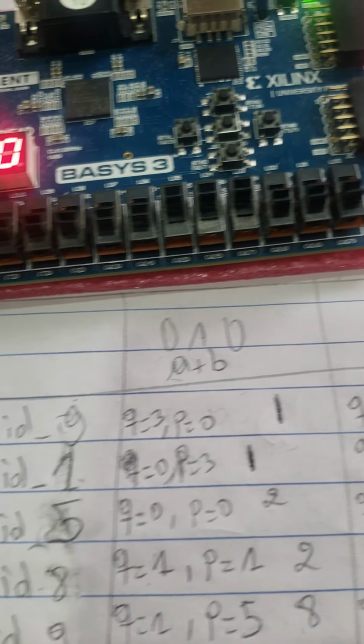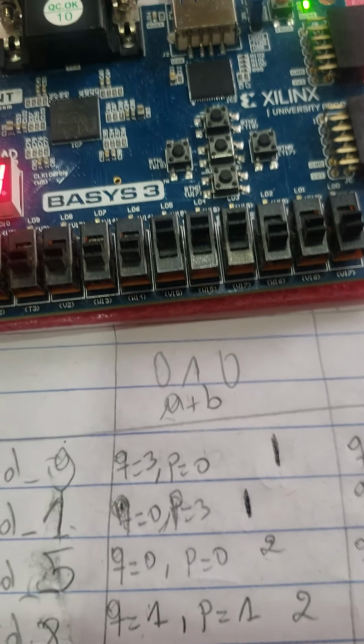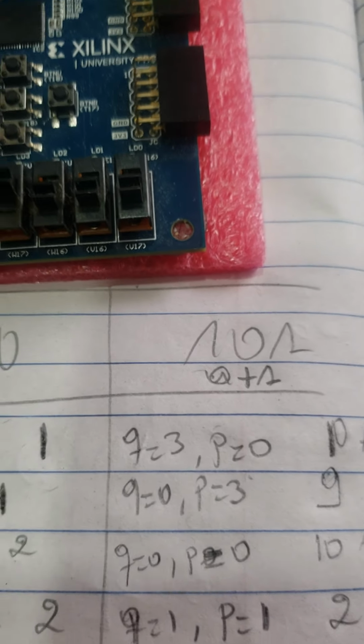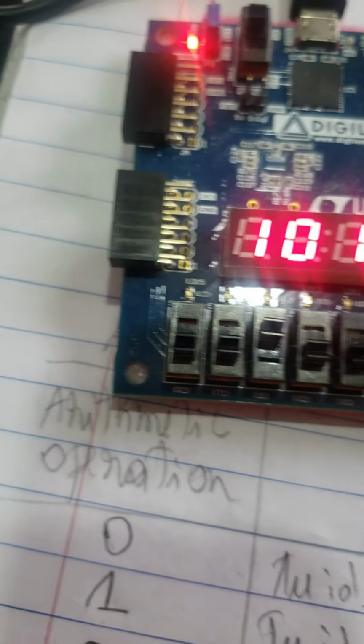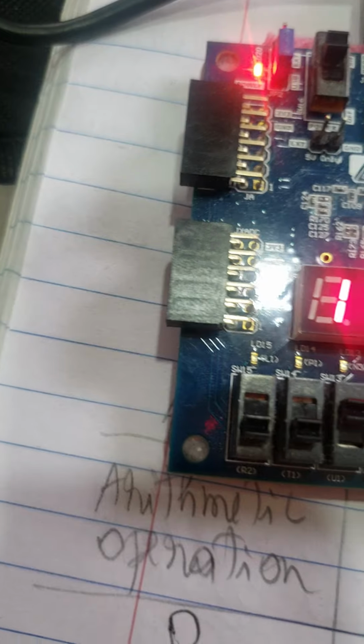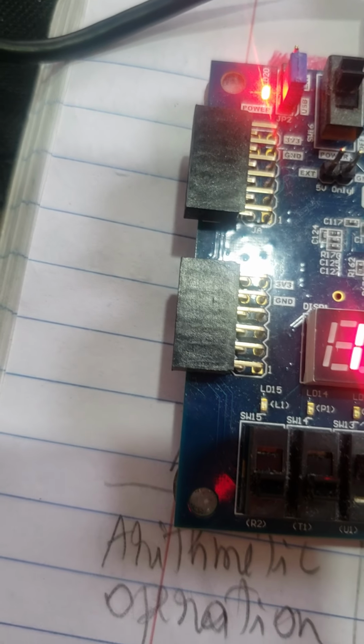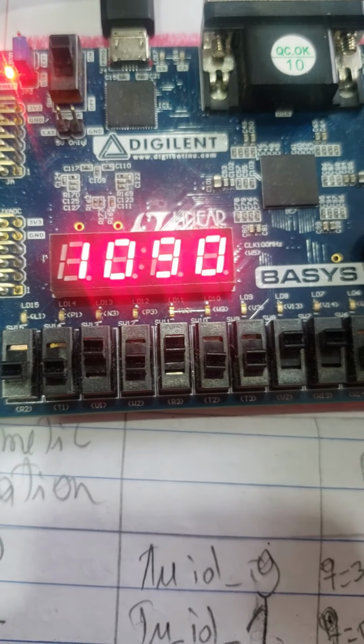So we're going to do the same thing for 101. The operation 101 corresponds to A plus 1. So we're going to make sure that we have the same design. So I'm going to write the address 0 again. I'm going to save it.